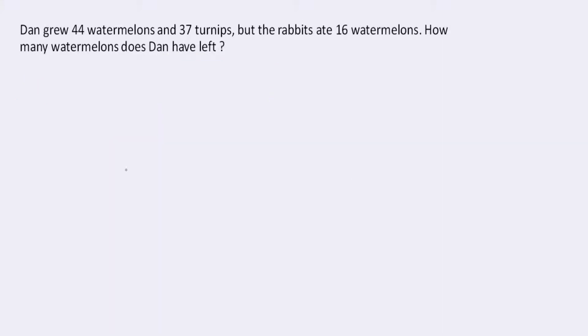Final example. Dan grew 44 watermelons and 37 turnips, but the rabbits ate 16 watermelons. How many watermelons does Dan have left? So what do we know? Dan grew 44 watermelons. We also have 37 turnips.